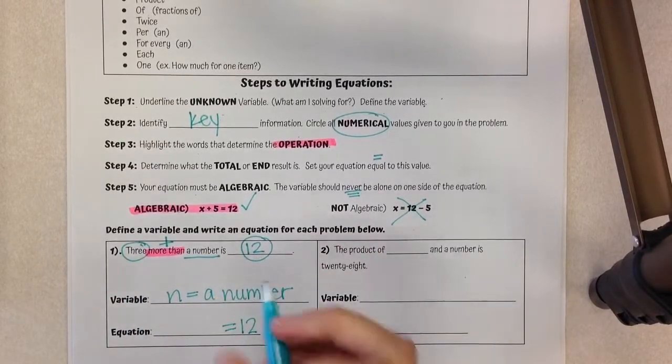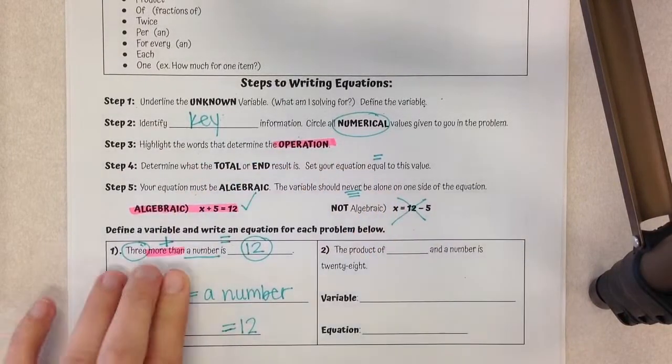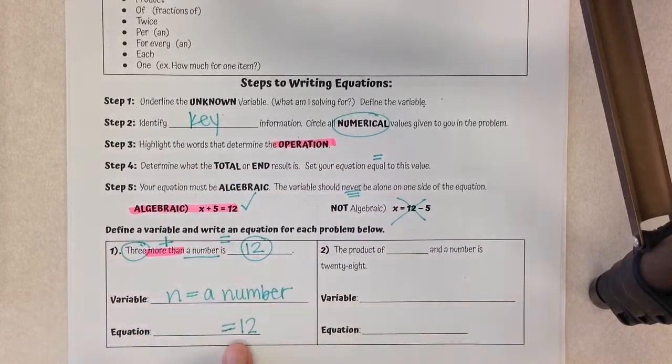A key word that tells you equal is the word is. Is is telling me, okay, this part is equal to that value of 12. Generally speaking, with the problems that we are going to be working with, the bigger number is going to be what it's equal to. It's not always the case, just for this one.